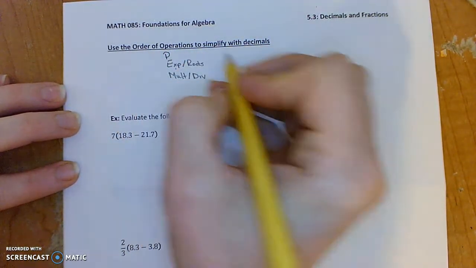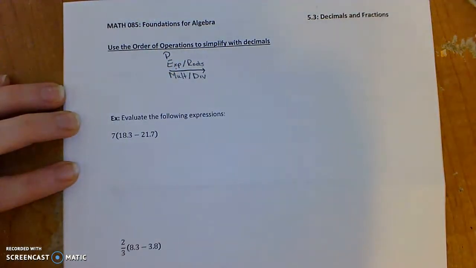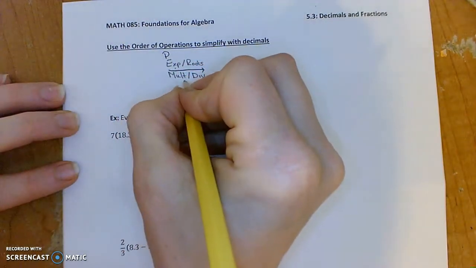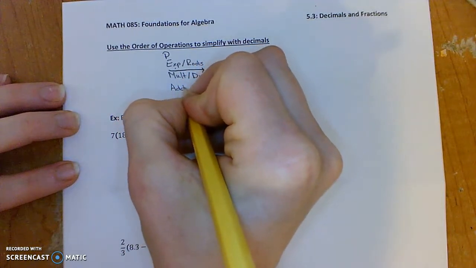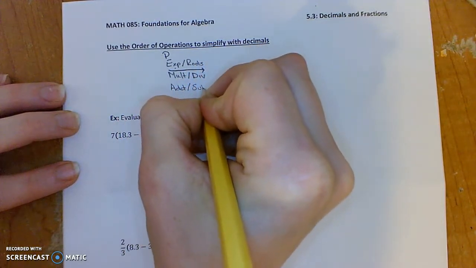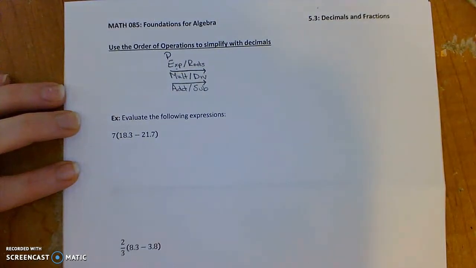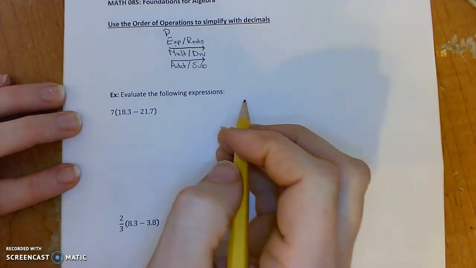And when you see multiplication and division, the rule is to do those computations in the order that you see them from left to right, which is the direction that you read. And then after you perform the multiplication and division, then you do the simplest operations, which is add and subtract. And again, those you perform as you see them from left to right. All right, so let's go ahead and evaluate these expressions.